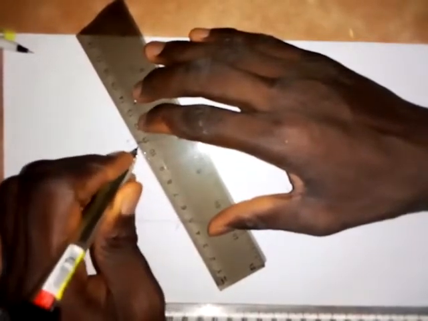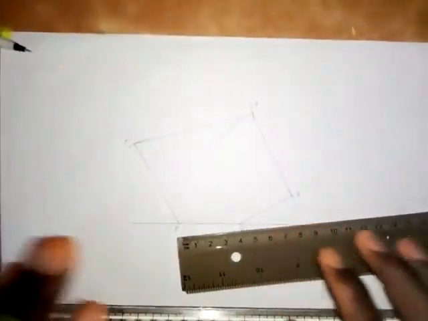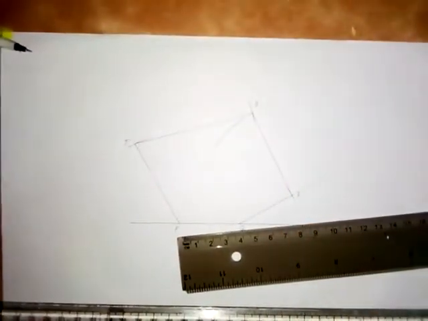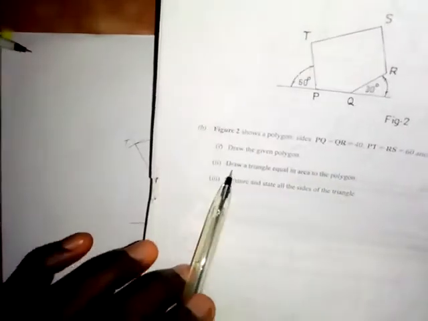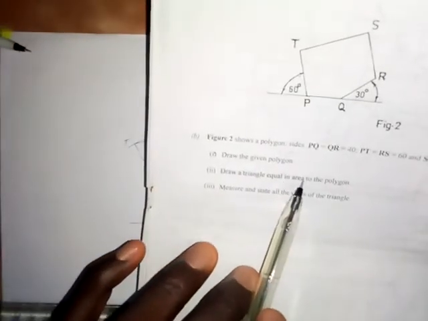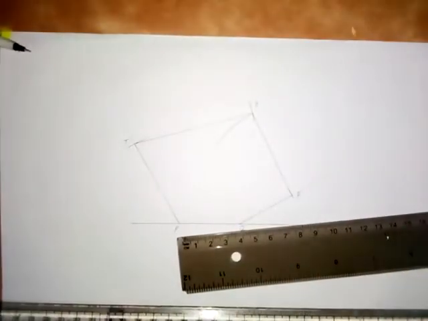So as the question says, we should draw the given polygon. So we have drawn the given polygon now. The next thing that we are going to do is that we are told that we should draw a triangle equal in area to the polygon. So how do we do that?